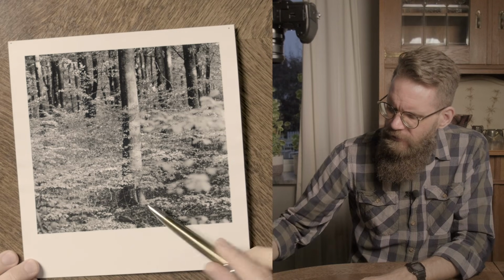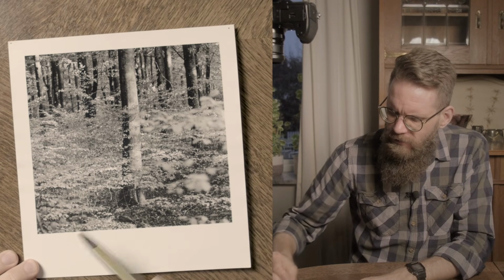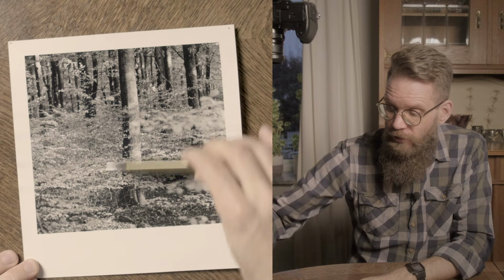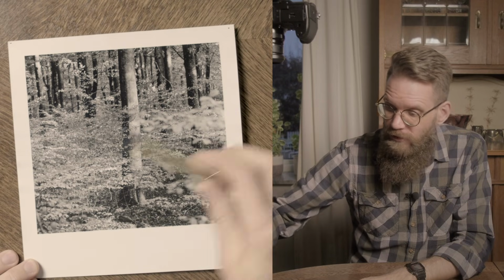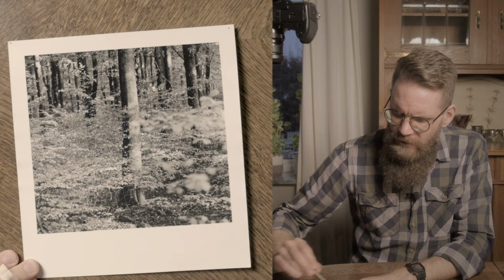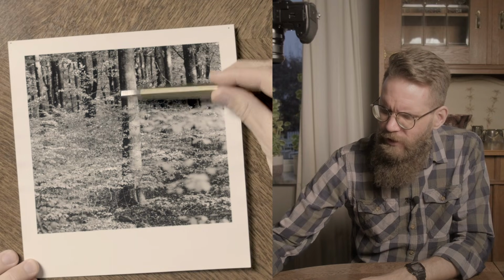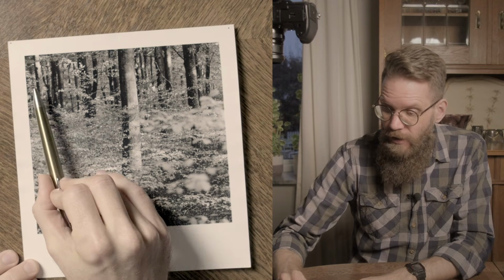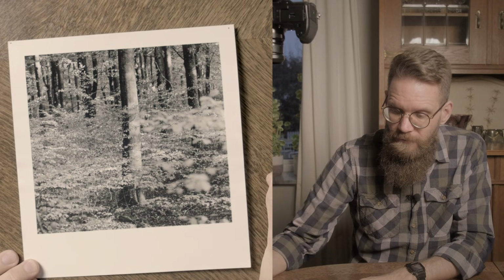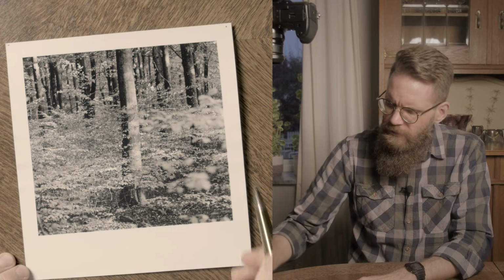And compositionally, well, this is where it almost works. I like the overall balance of this image. I like the two-thirds of the image being a bit lighter with the foreground surrounding the main subject. And then we have the bit of darker background here with a very nice pattern with the dark woodlands. So that works quite well to me.